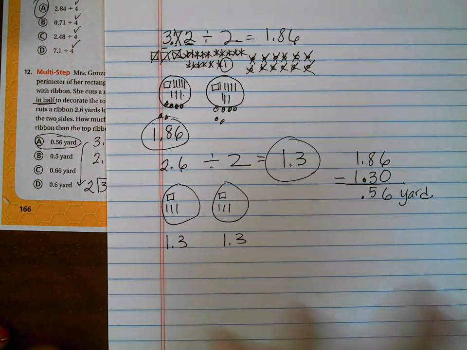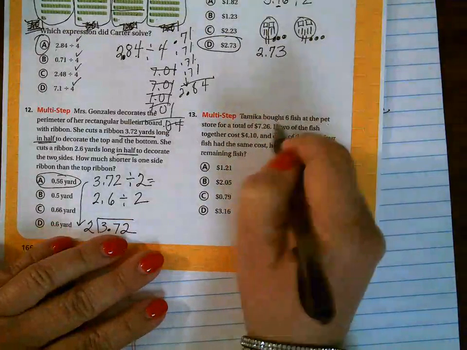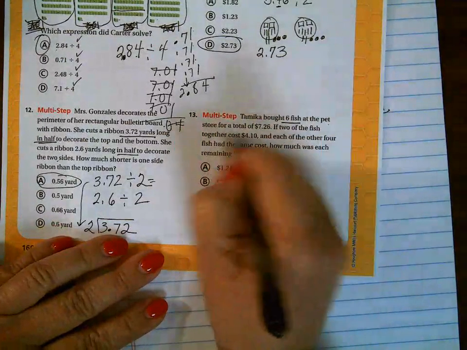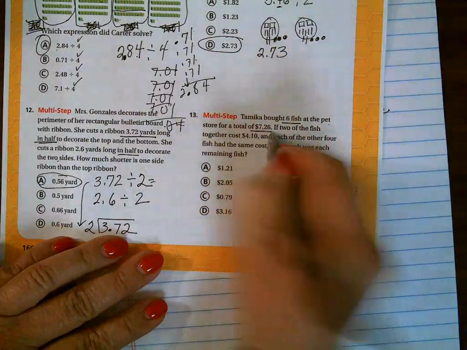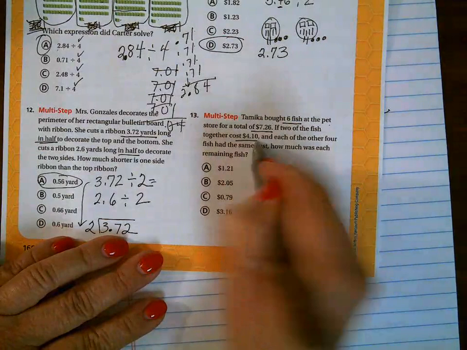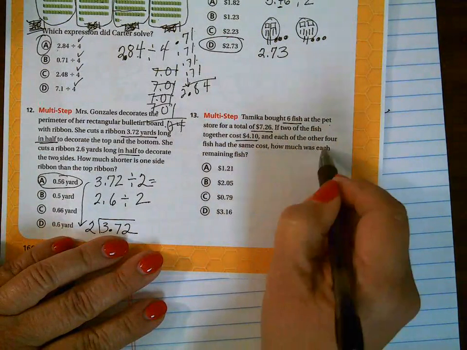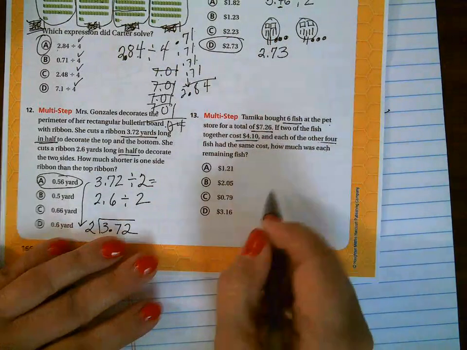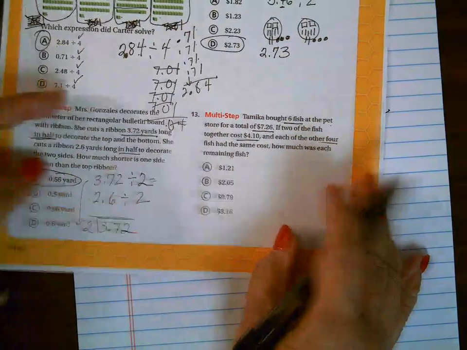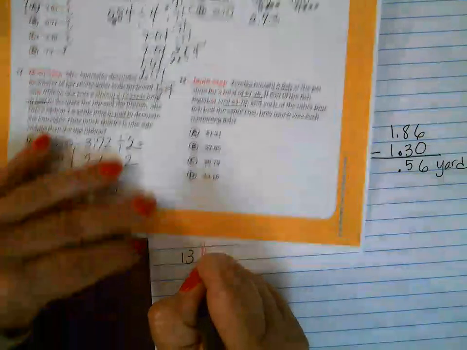All right. And the last problem for tonight, this last multi-step problem, take a look at what this reads. Tamika bought 6 fish at the pet store. Oh, how sweet. For a total of $7.26. Oh, wow. If 2 of the fish together cost $4.10, and each of the other 4 fish had the same cost, how much was the remaining fish? All right, a couple of things that are happening. So let's go ahead and see what we're doing here.